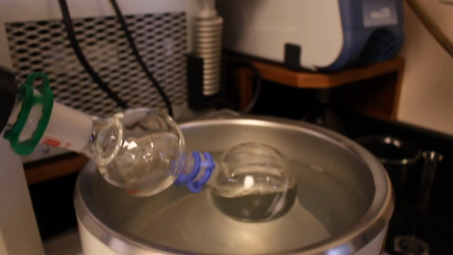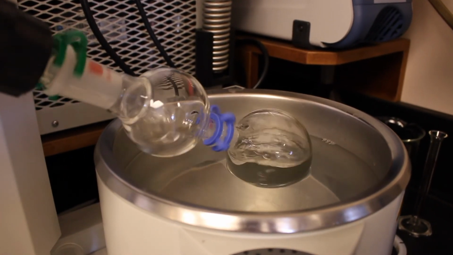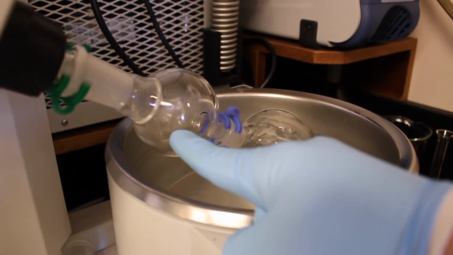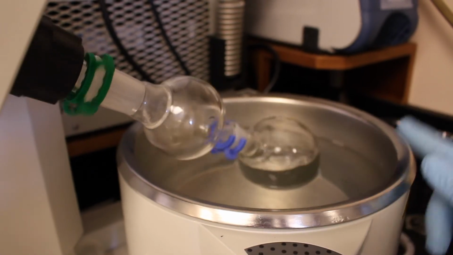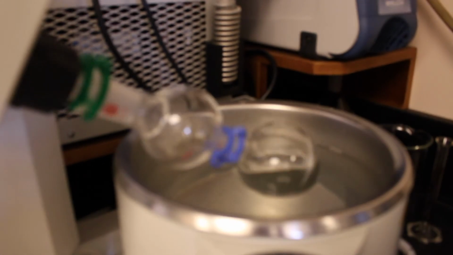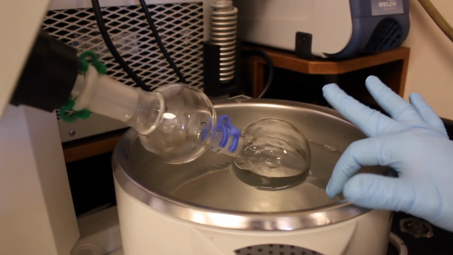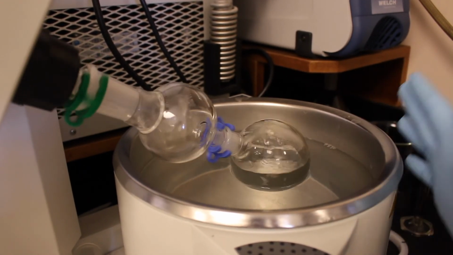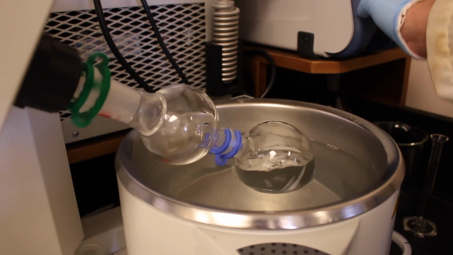Okay, we can increase the vacuum a little bit. And already you can see some of the vapor is making its way up the bump trap. And this is kind of remarkable. So the boiling point of dichloromethane is around 40 degrees Celsius, but the temperature of the water bath is somewhere around room temperature. It's probably no more than 30 or 35 degrees Celsius. And the way we're able to boil the DCM or remove the DCM below its boiling point is because this vacuum pump reduces the external pressure.